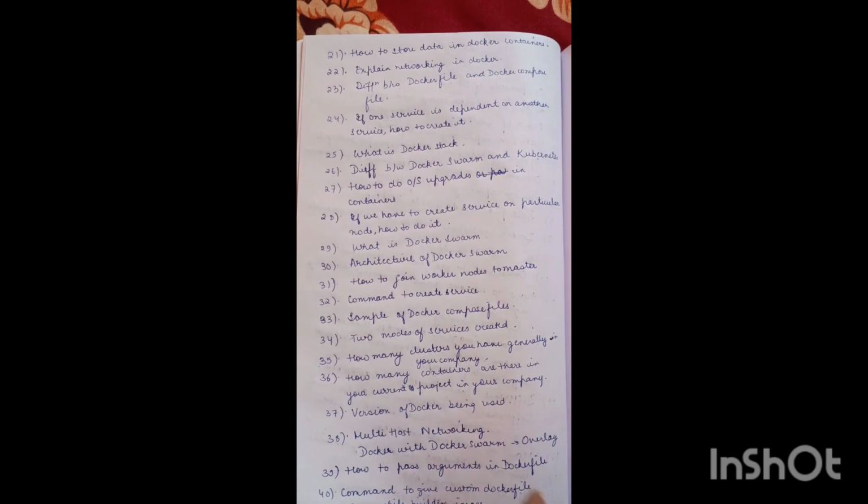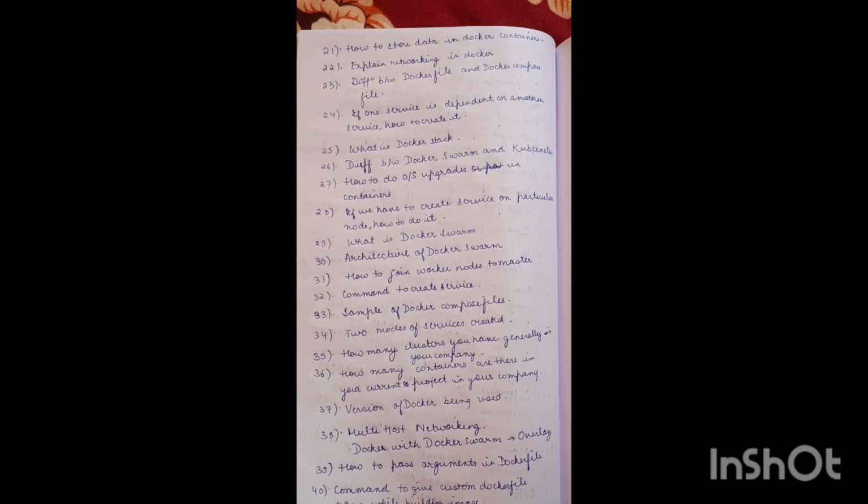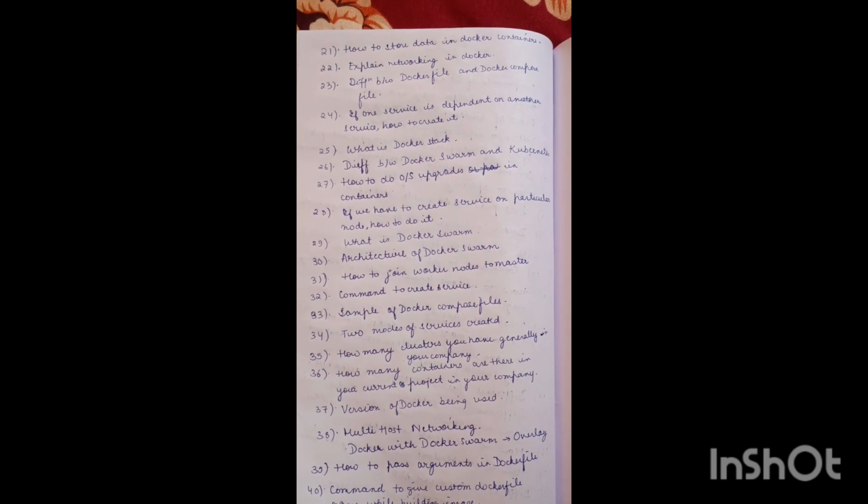Then, explain networking in Docker. We can create networks in Docker, and there are many drivers, like bridge, host, and null. How the IPs are created, that you check out in Docker. If two containers are in the same network, they can communicate with each other using the Docker name also. So if two containers are to communicate, they should be in the same network.